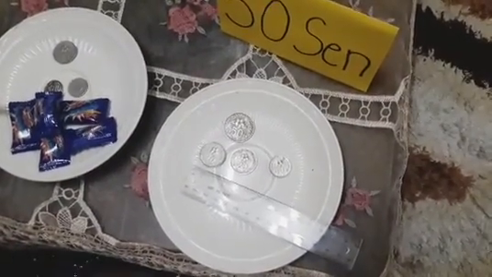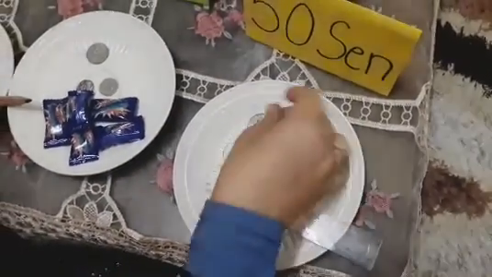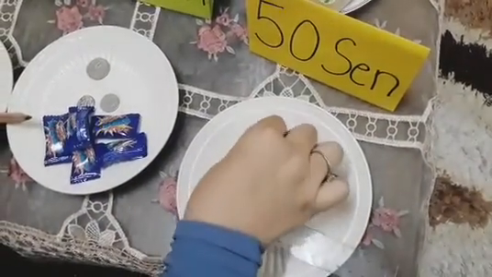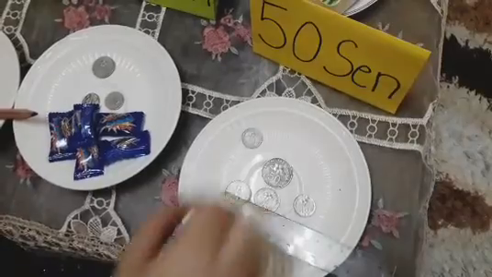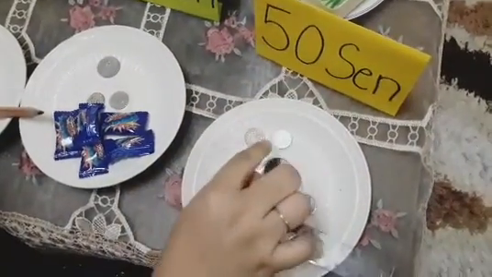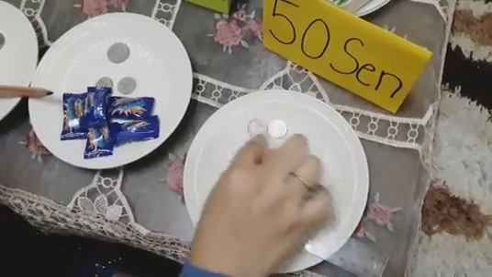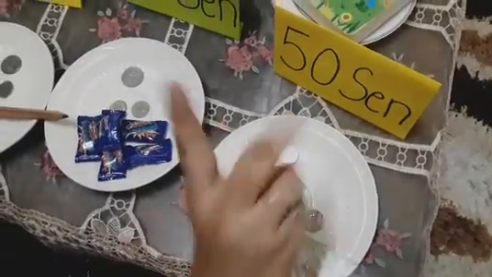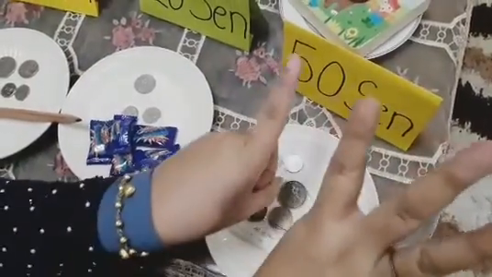Or you also can use 10 sen. If 50 sen maksudnya you all kena ada 5 duit syiling yang 10 sen ni. 1, 2, 3, 4, 5.